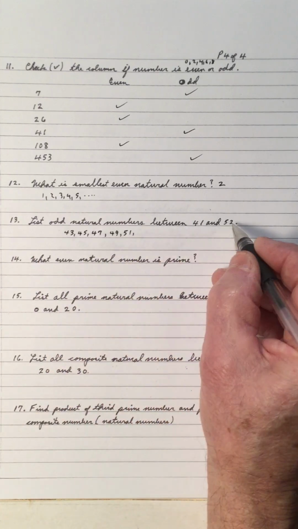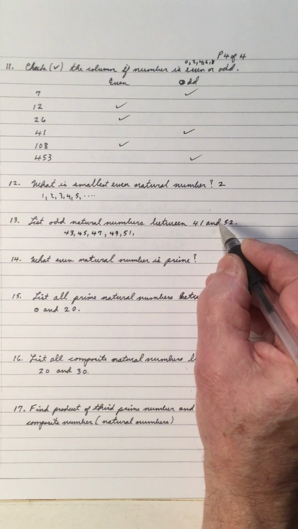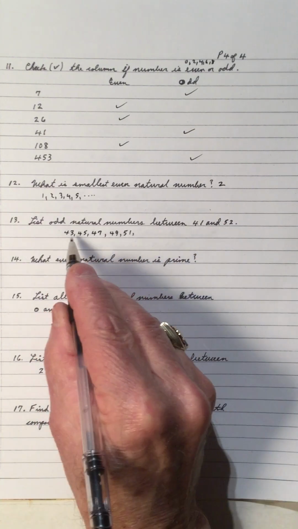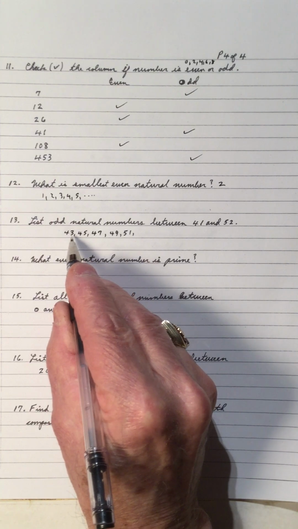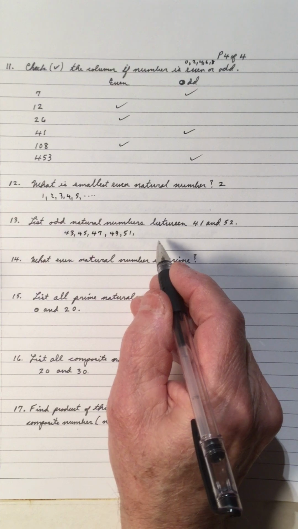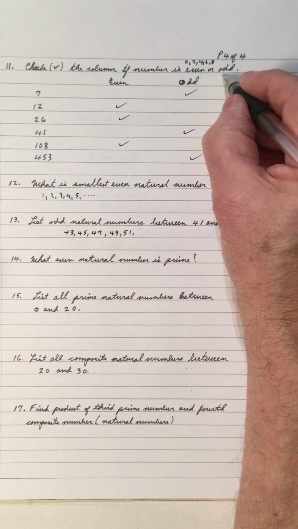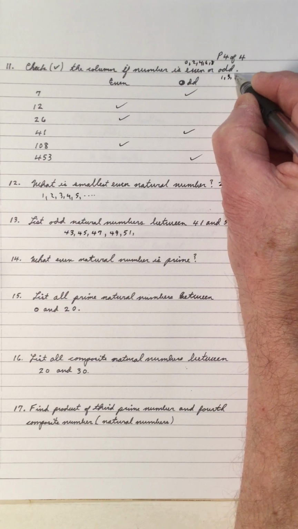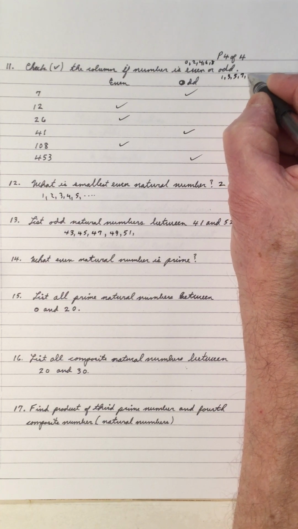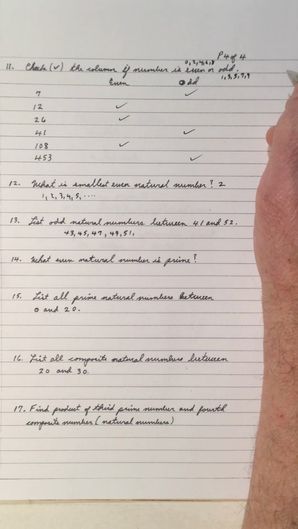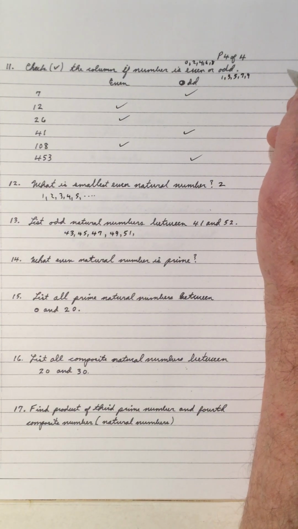And 52 is even, so it's between those. So these are between 41 and 52, and notice all the units digits of 3, 5, 7, 9, and 1 are the odd numbers. So odd numbers have a 1, a 3, a 5, a 7, and a 9. Even numbers have 0, 2, 4, 6, or 8.